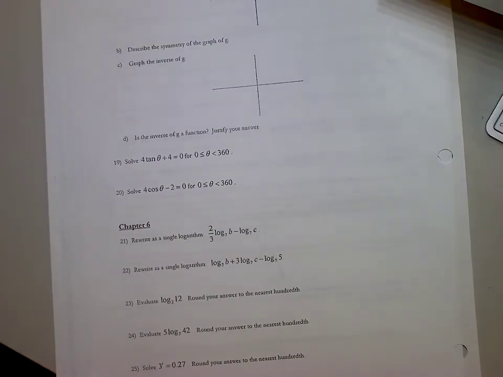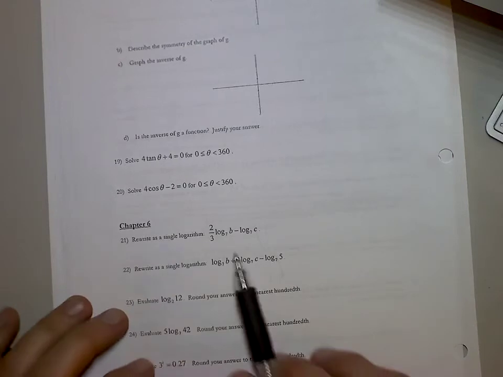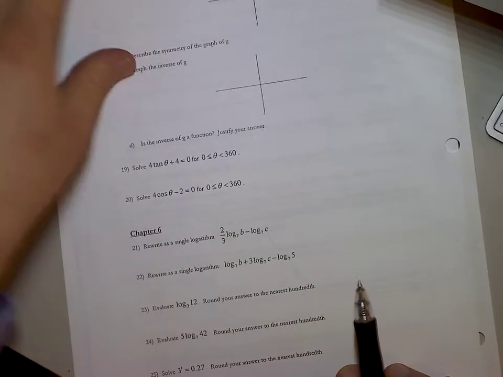Okay, so today we're looking at Chapter 6 review for the upcoming midterm exam. We've got questions 21 through 33 here. Rewrite as a single logarithm for number 21.